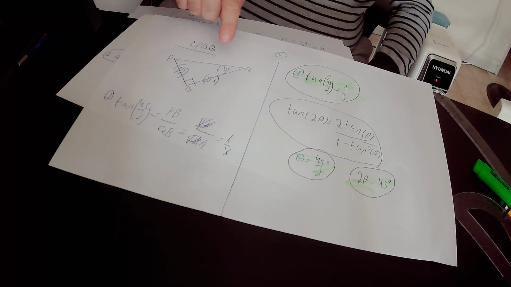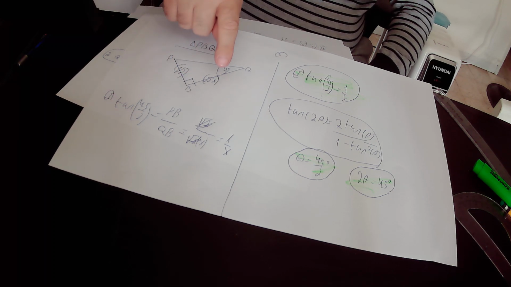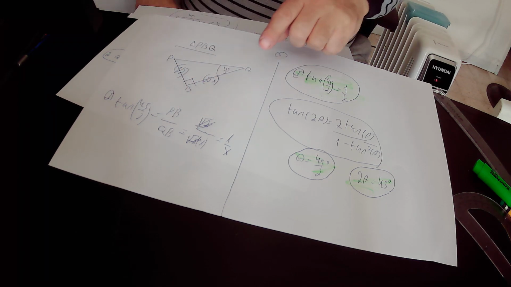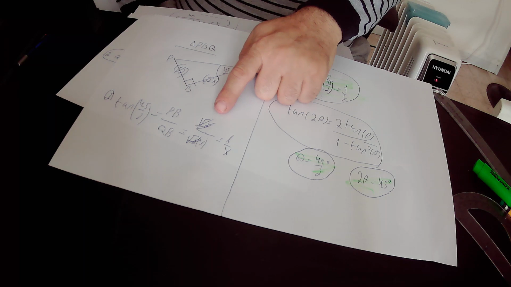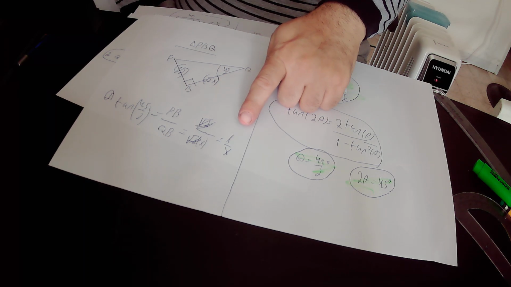Tangent 45 over 2 degrees equals PB over BQ. That is to say, it equals PB, that is square root of 2 units, over BQ or QB, that is square root of 2 times x. So here we have square root of 2 in the numerator and square root of 2 in the denominator, so square root of 2 gets cancelled and we are left only with 1 over x.